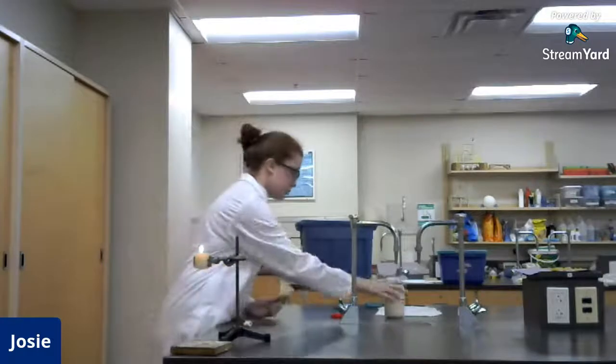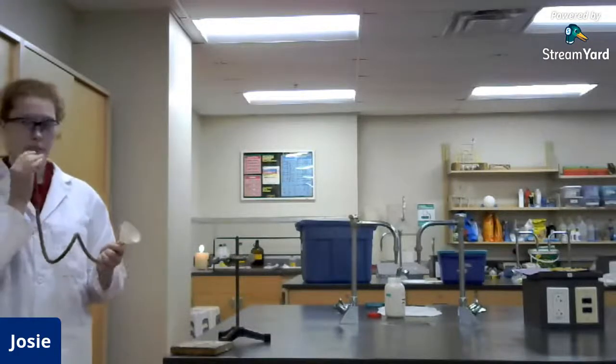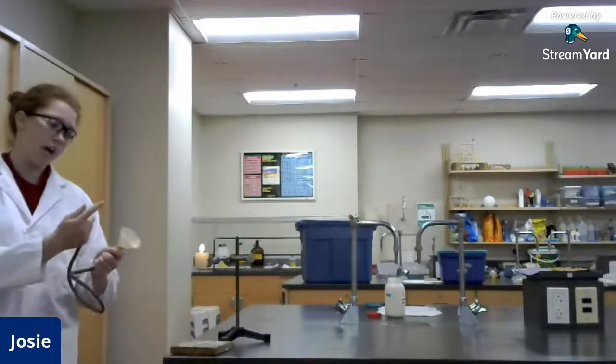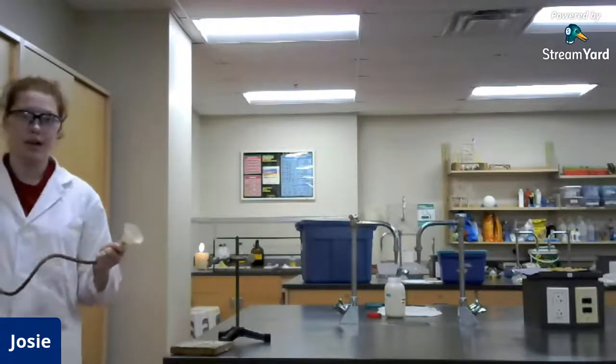Move this aside because it's flammable. We don't want that in the way of the fire. And then all we have to do is blow into the tubing, which is going to shoot air out and cause the powder to launch through the fire. And then you're going to see what happens.